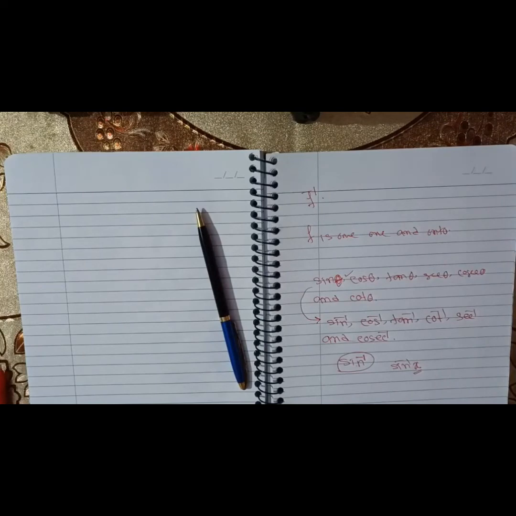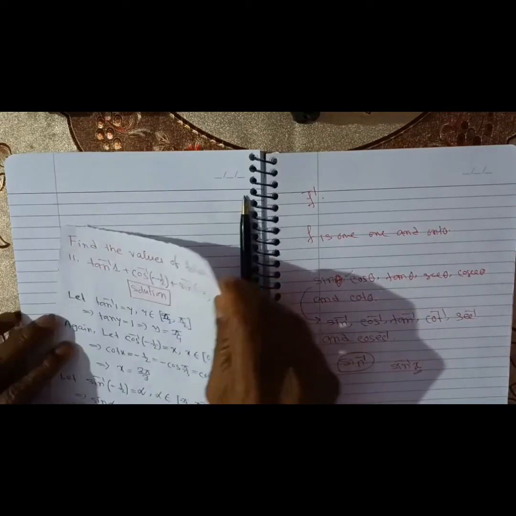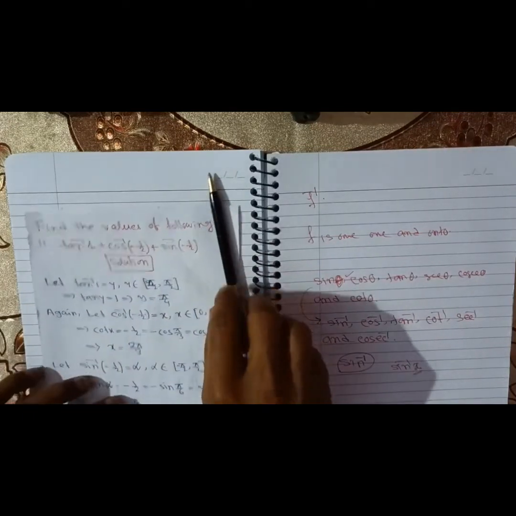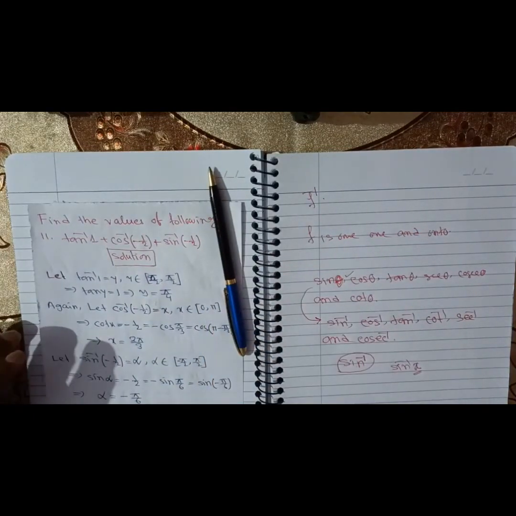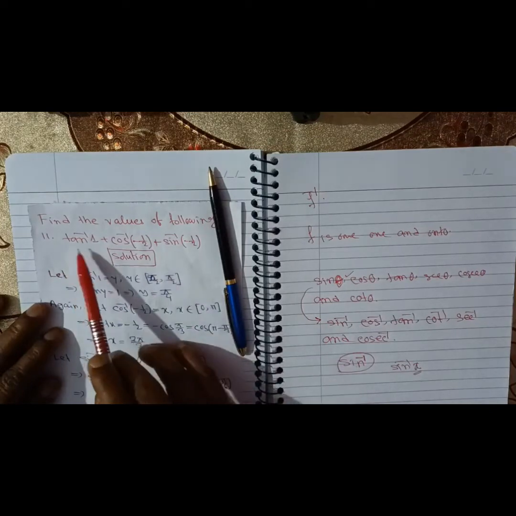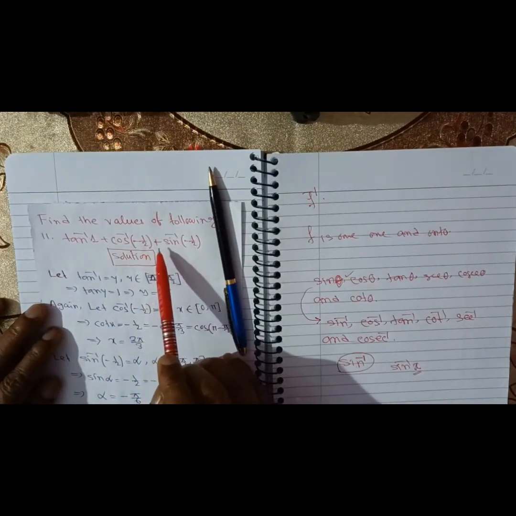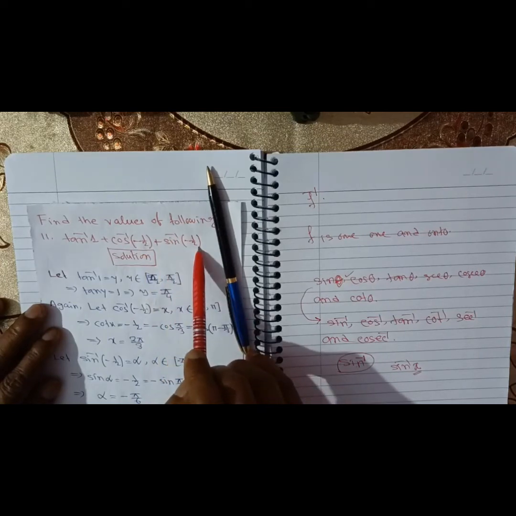Question number 11. Find the value of the following: tan inverse 1 plus cos inverse minus half plus sin inverse minus half.